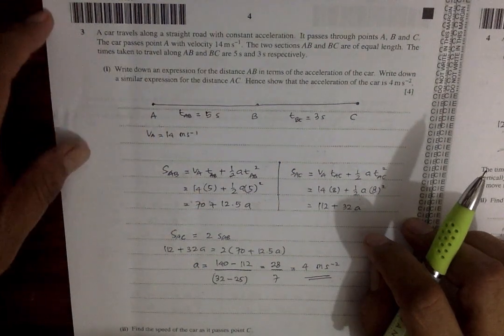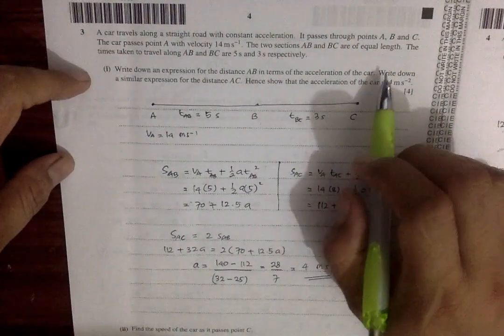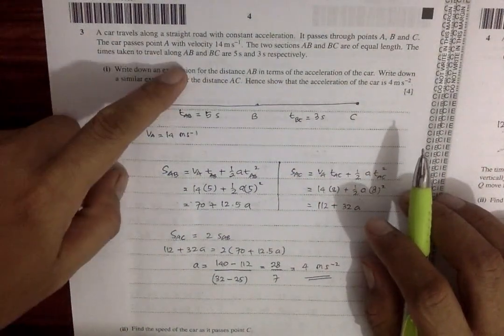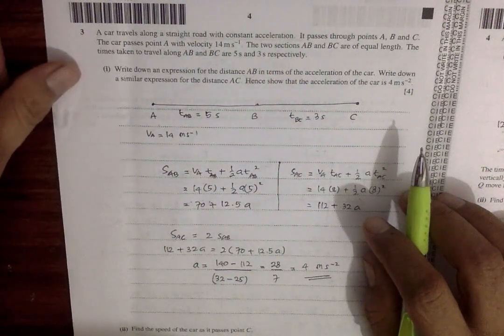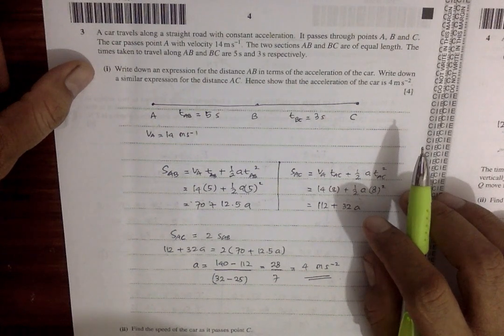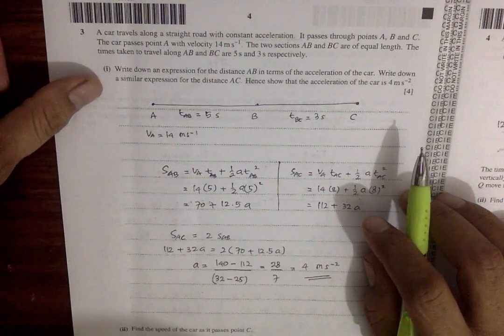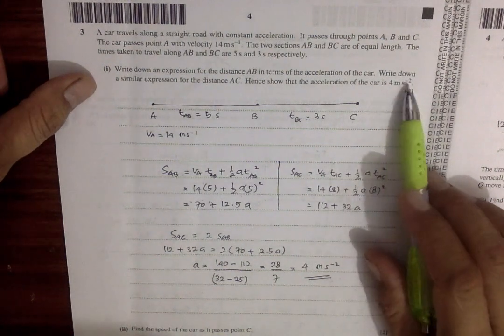The two sections AB and BC are of equal length. The times taken to travel AB and BC are 5 seconds and 3 seconds respectively. Okay, question 1. Write down the expression for the distance AB in terms of the acceleration of the car. Write down a similar expression for the distance AC, and so find the acceleration of the car.